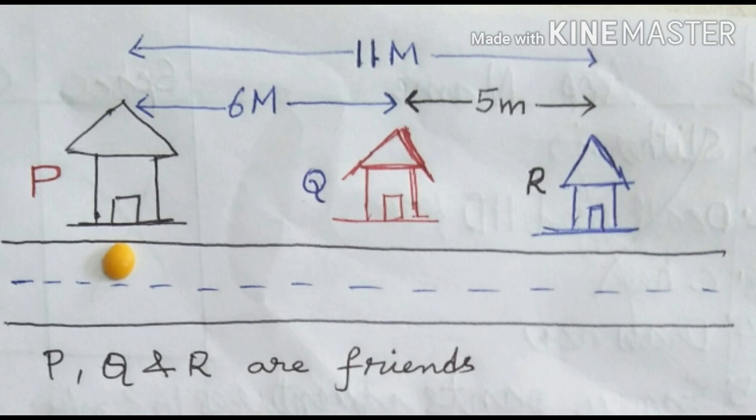Is it at rest or is it moving? Well, you are right. It is at rest because the position of the object with respect to P is not changing, and therefore we say the object is at rest. So what is the reference point that we are taking here? It is the house P, isn't it? Good.